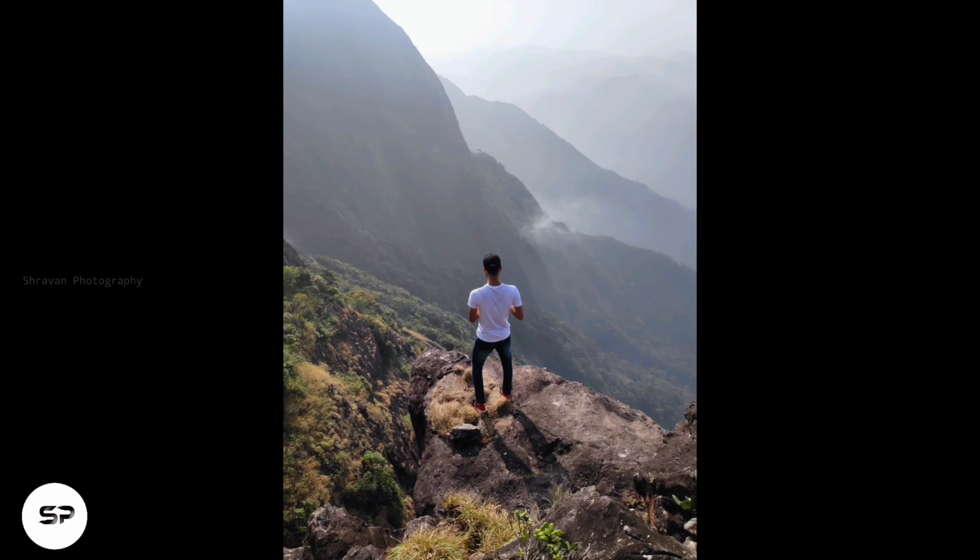Today we are gonna edit this image using the free features in Lightroom mobile.